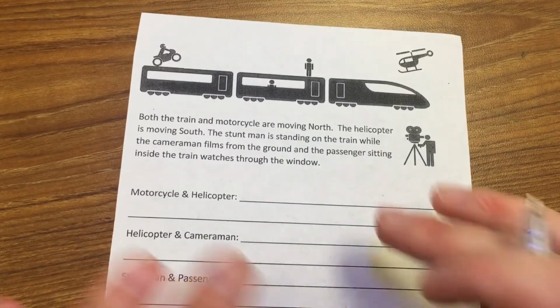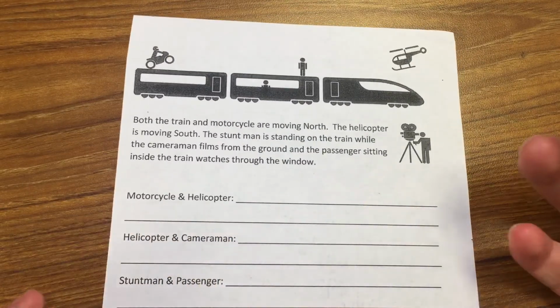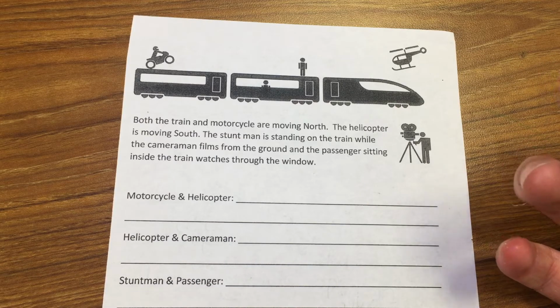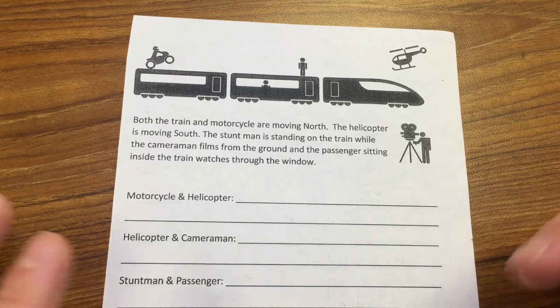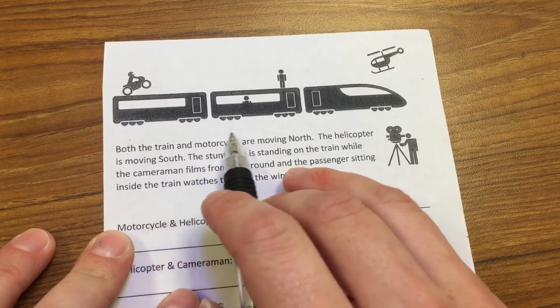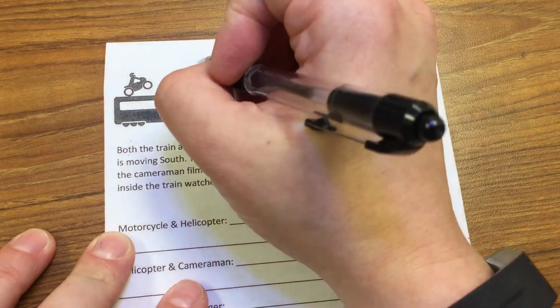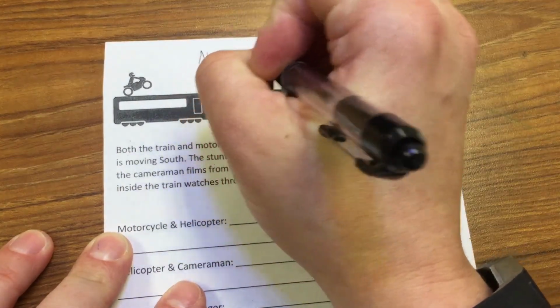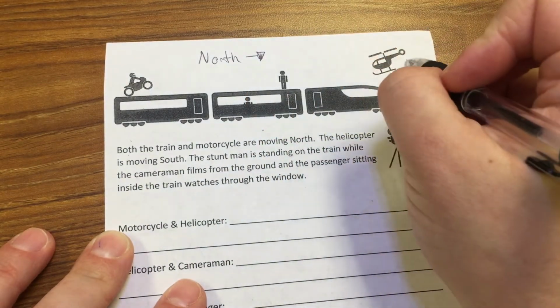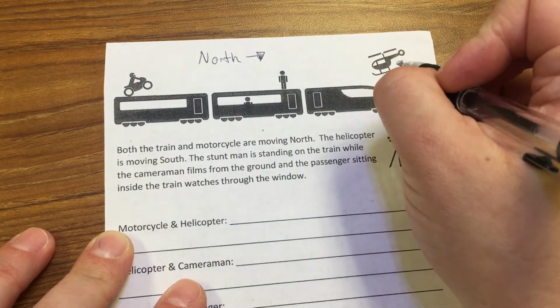Backside. All right. So this is like an action scene out of a movie. So like Mission Impossible or James Bond, okay? So they're filming an action scene. Both the train and the motorcycle are moving north. So here we go. We've got north. All right? The helicopter, he's moving south.